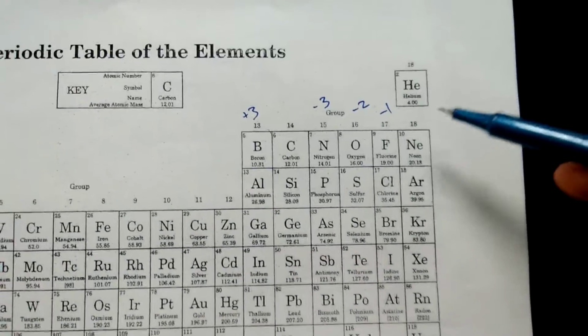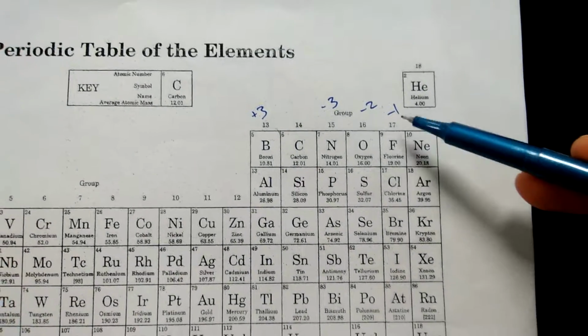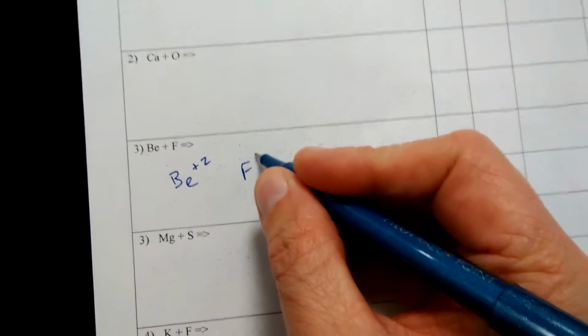We find fluorine all the way over here on this side of the table. We go to the top. We see it has a -1 charge.